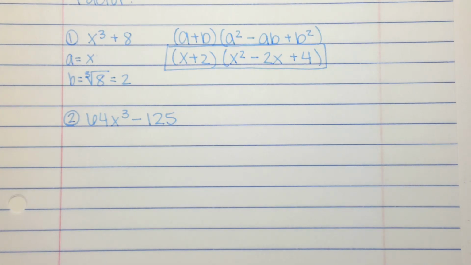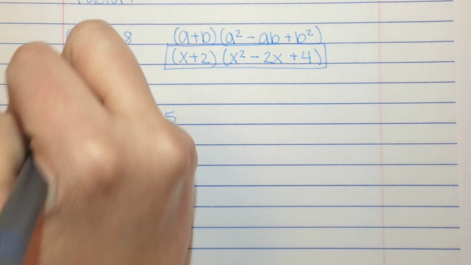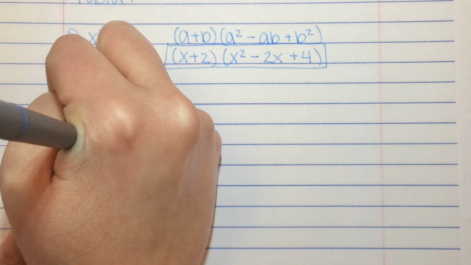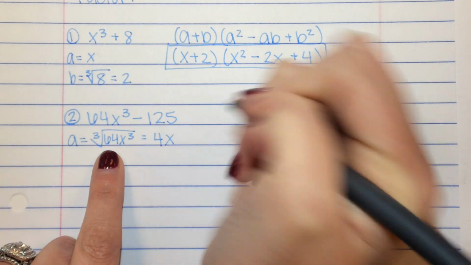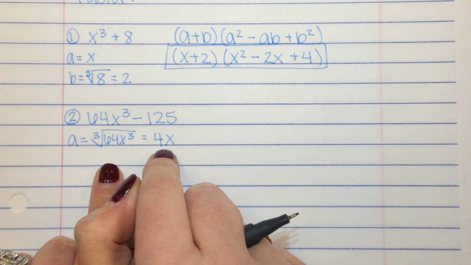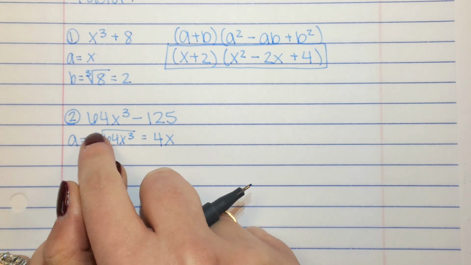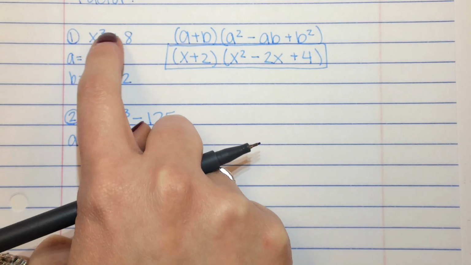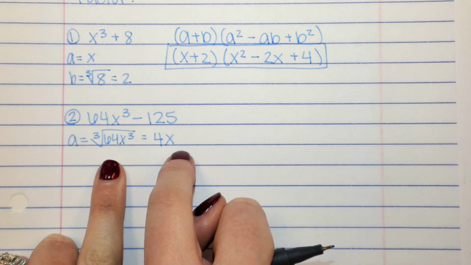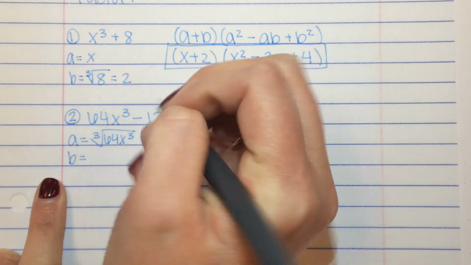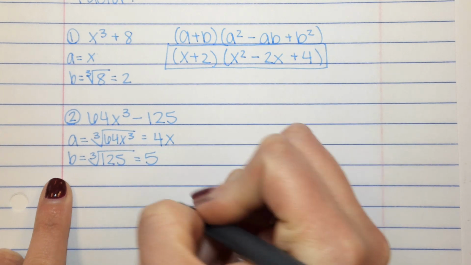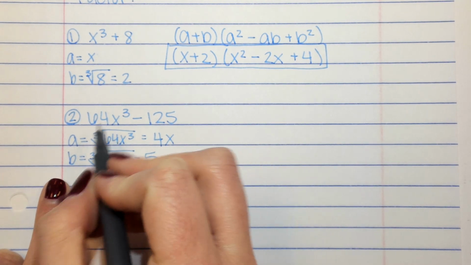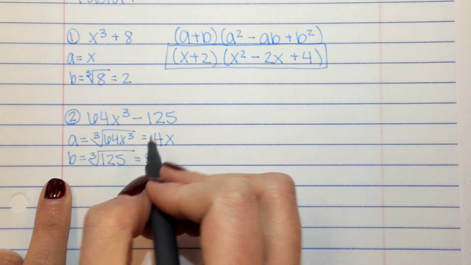Okay, here's number 2, 64x cubed minus 125. We're going to do the same thing here. So we're going to identify a and b. So the cubed root of 64x cubed is going to be 4x. So the cubed root of 64 is 4. The cubed root of x cubed, those cancel out and you just have x. And just like up here, x cubed, the a is x. All right, so a is 4x. For b, we need the cubed root of 125, and that is 5. So my a is 4x and my b is 5. Now, you do not have to write this middle part in. I'm just showing you that's where I got those things.